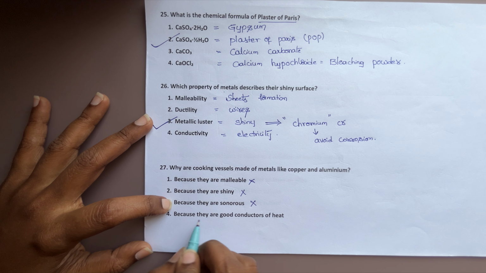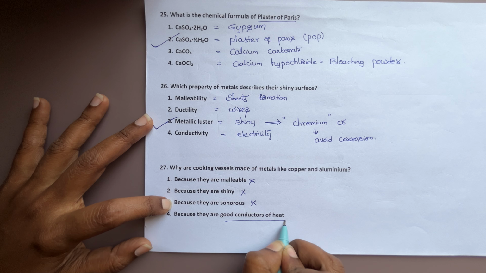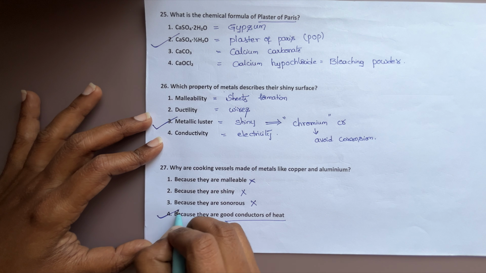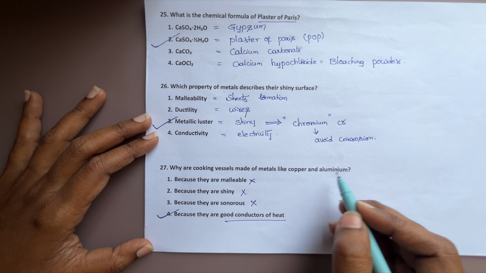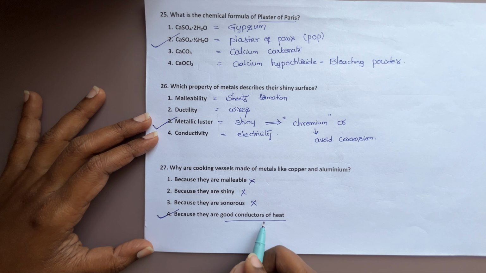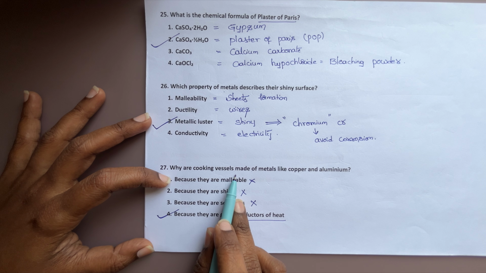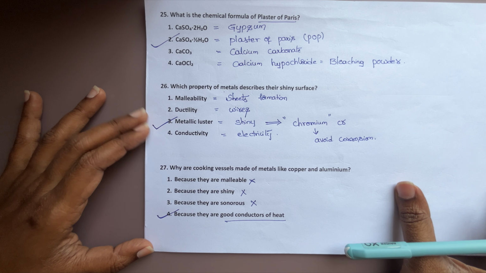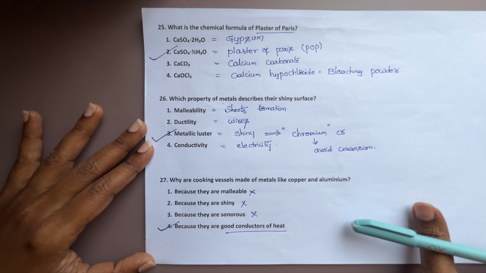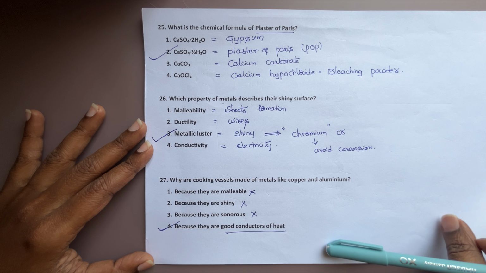Answer is because they are good conductors of heat. Very, very important question. Because copper and aluminum are good conductors of heat, we are using them as cooking vessels. So in this also, if you have any doubt, you can ask me in the comment section.